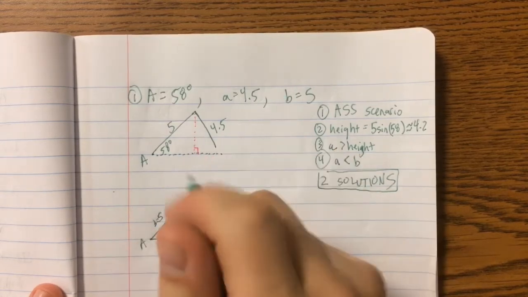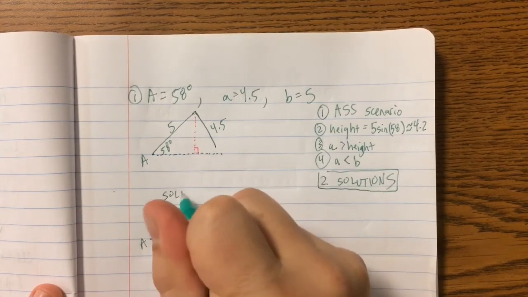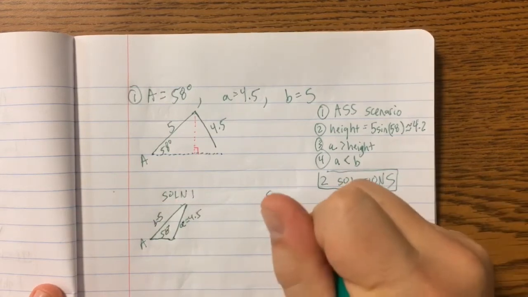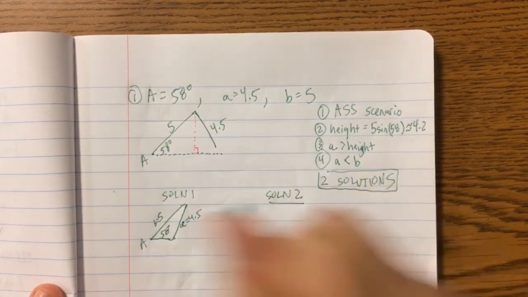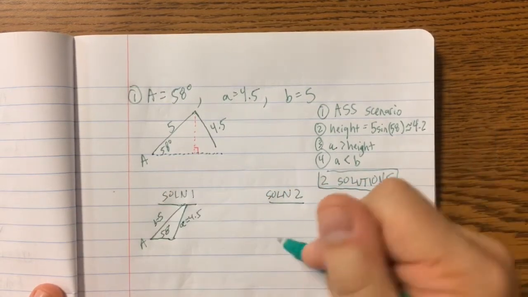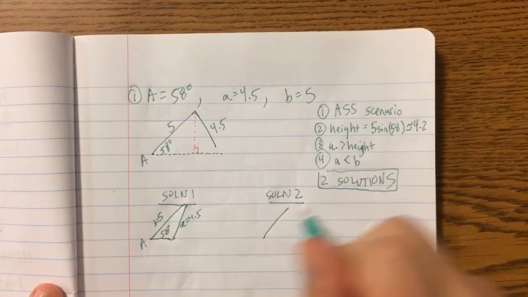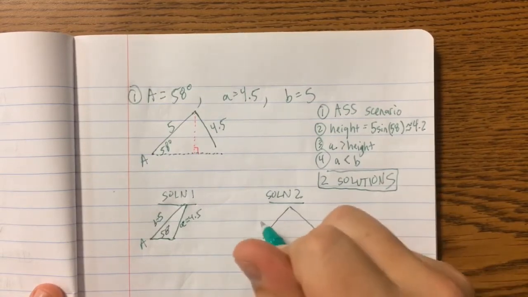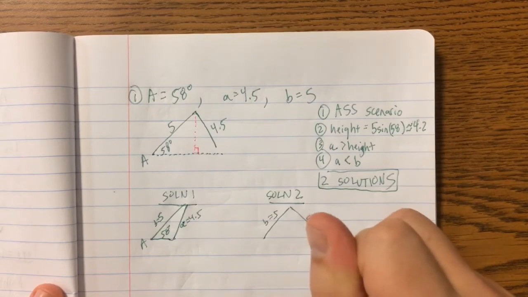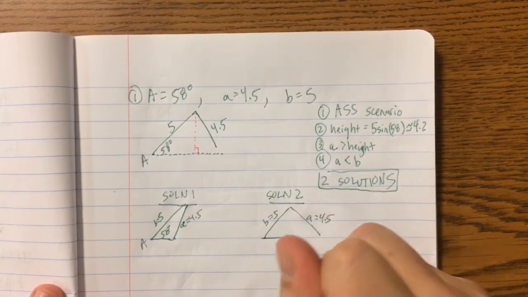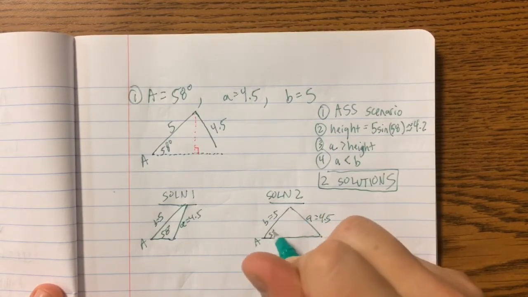So here's my solution 1. And then solution 2 would be where it's kind of going out. So it's going out this way. So here's 5, here's 4.5, here's angle A, 58 degrees, right?